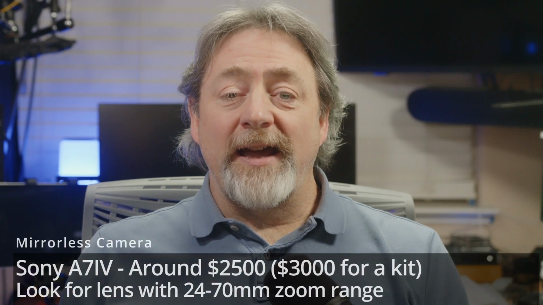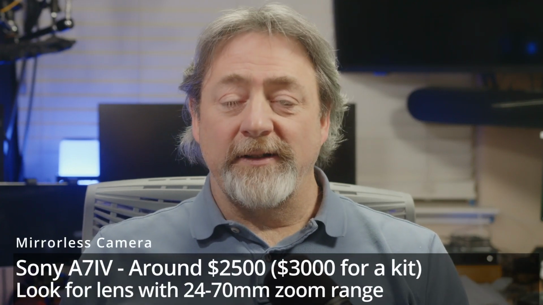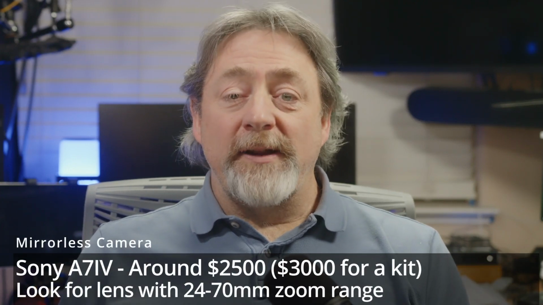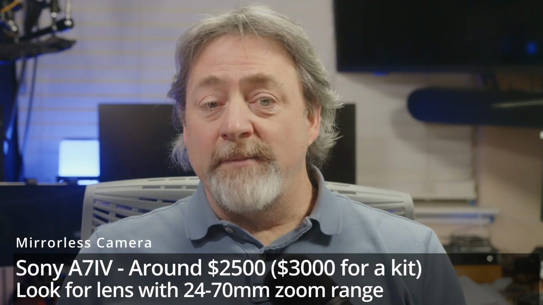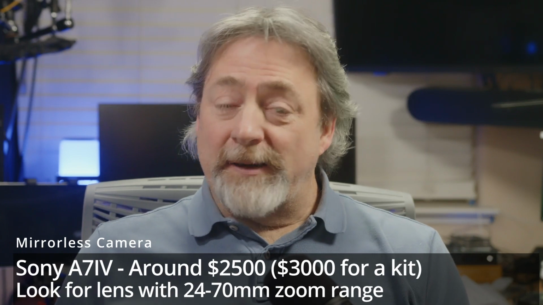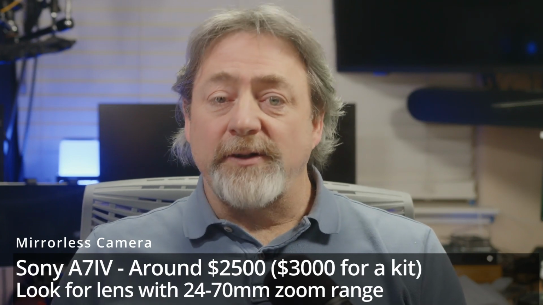The next recommendation I have is the Sony a7 IV. Now, if you're going to pick one of these up, I recommend a lens that has something around a 24 to 70 millimeter range, especially if that's your first lens. It's versatile for video calls. This camera is on the pricier side. The body costs around $2,500 US.